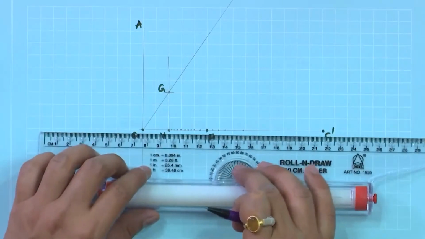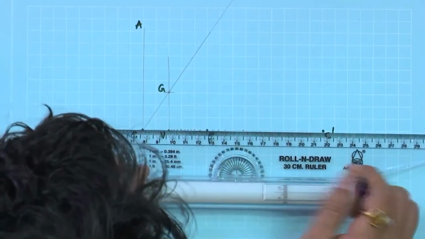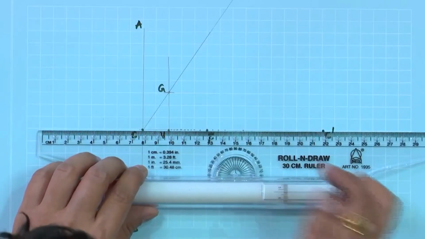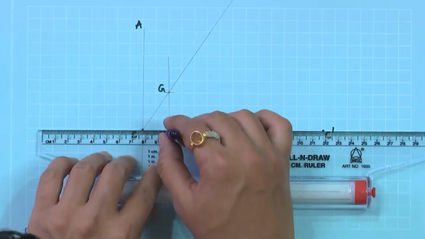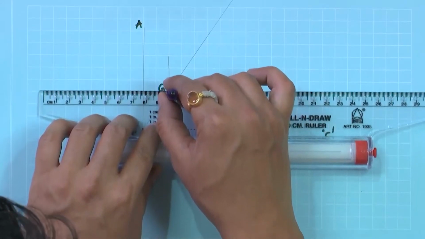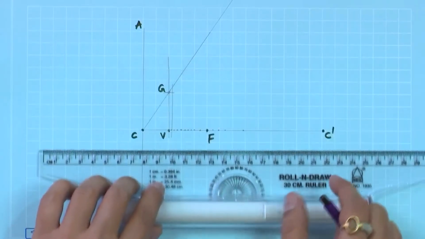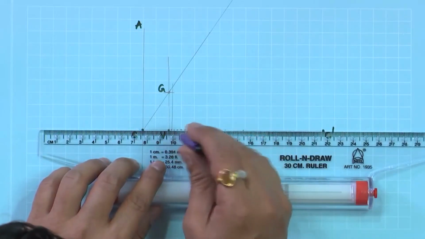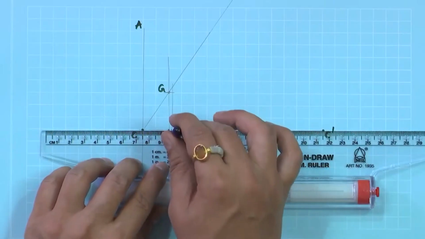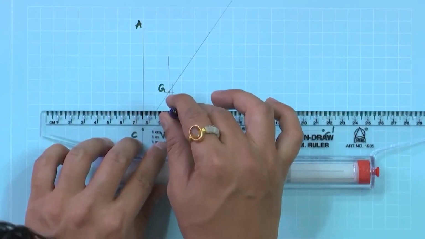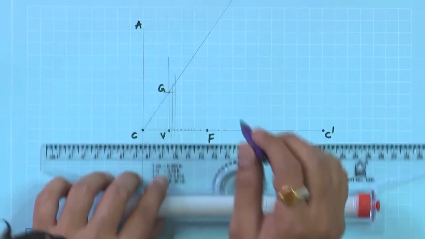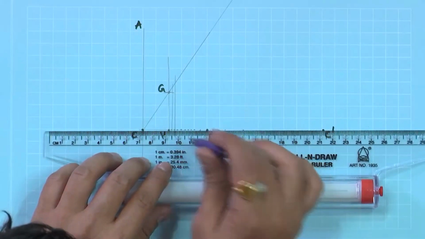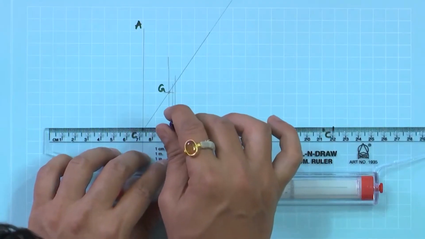These are the points we are going to locate in such a way that, with our roller scale, we will be in a position to mark and draw a few more lines.